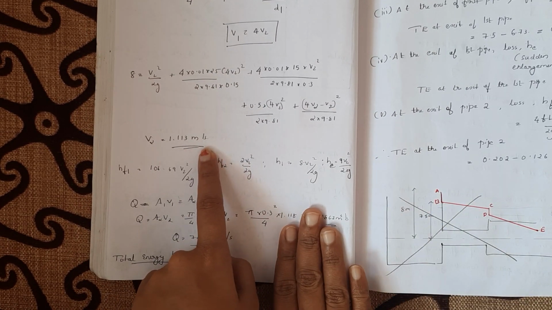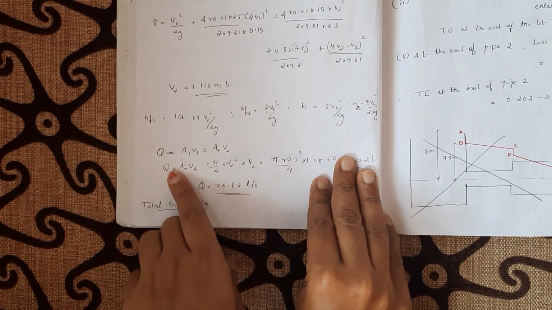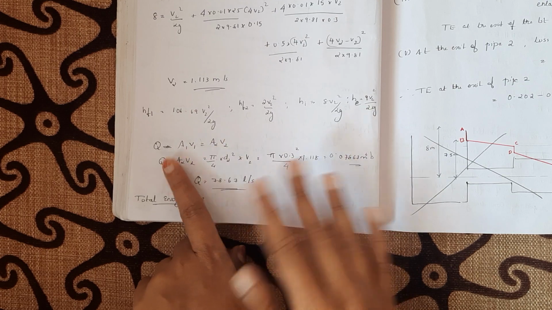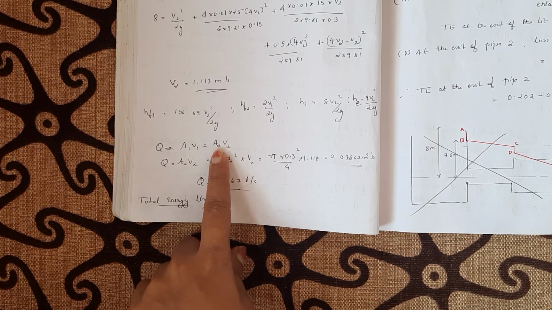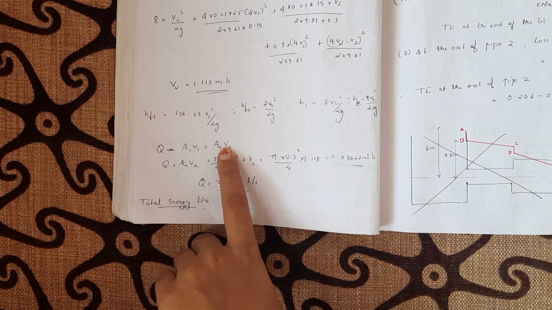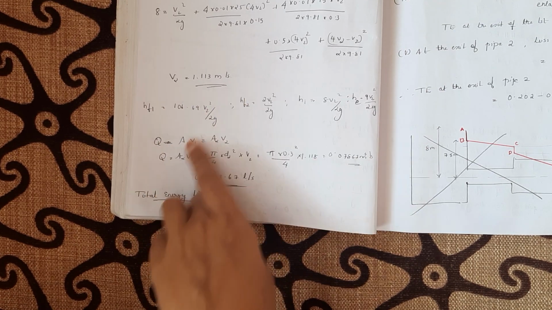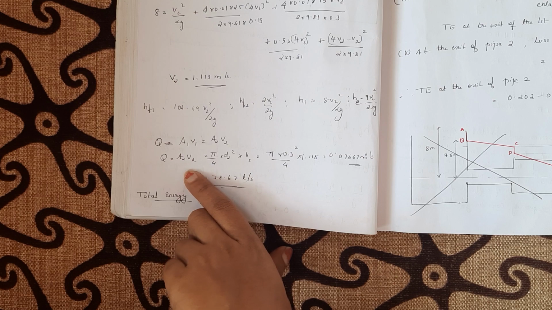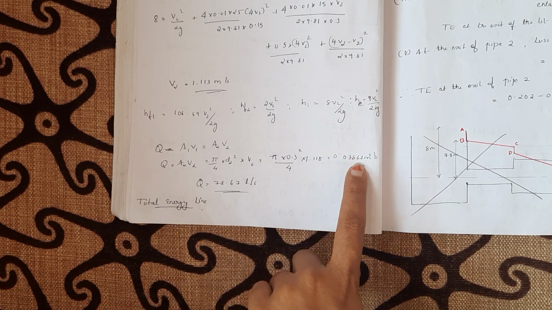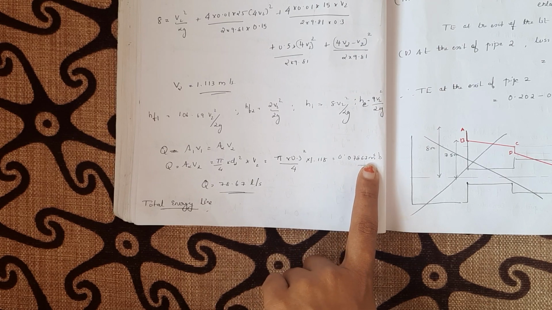Now we know that they have asked for the discharge, isn't it? So discharge is A1 V1 is equal to A2 V2. Either you can substitute in both of these equations or in either one. So we'll substitute in A2 V2 because we have already found out V2, right? So Q is equal to A2 V2. Substituting the values, we'll get discharge as 0.07867 meter cube per second.